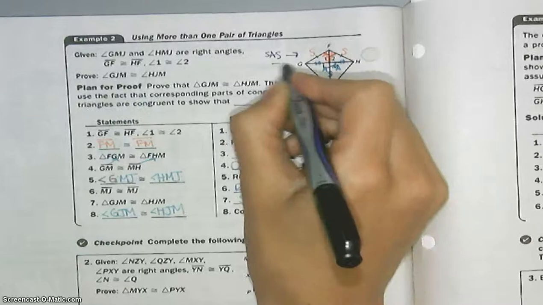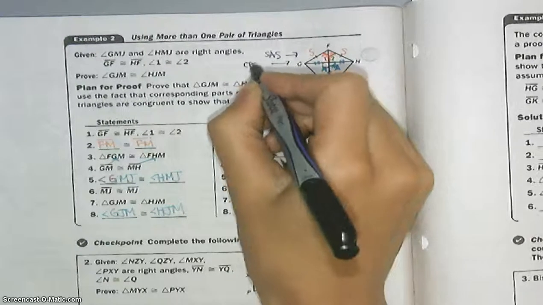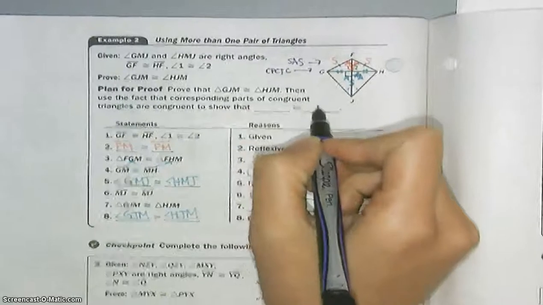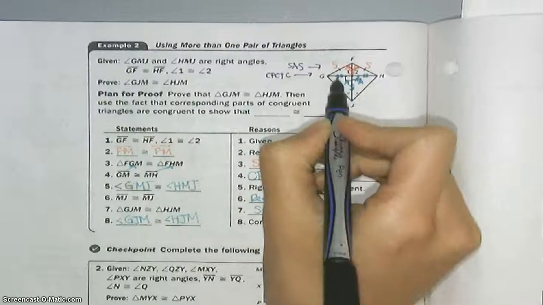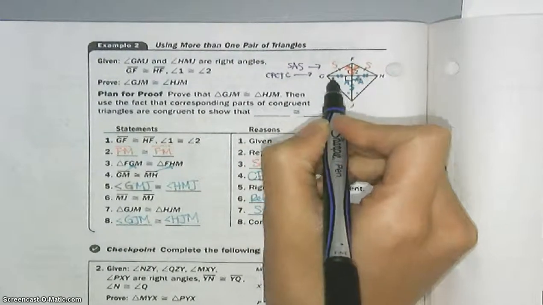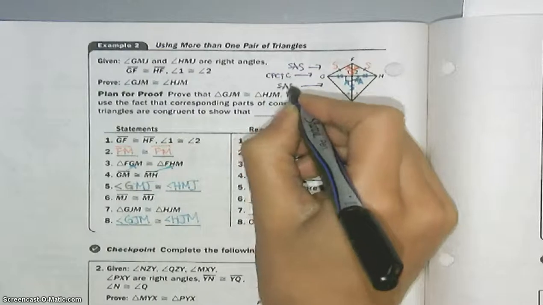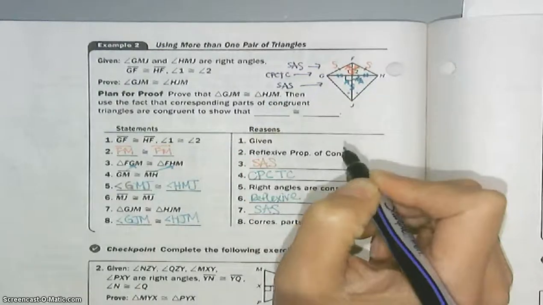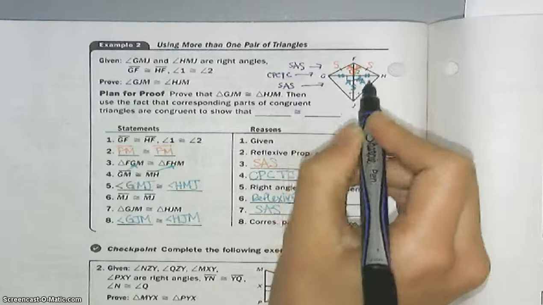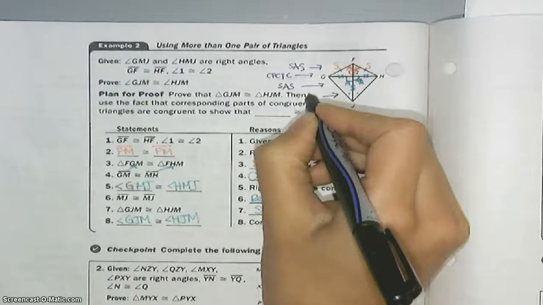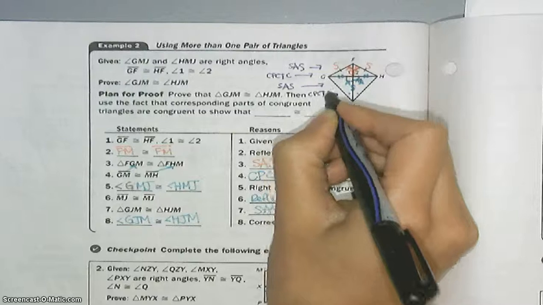That was CPCTC, because it was part of the congruent triangle. Then I saw if we have these sides equal, these blue triangles are congruent by side, angle, side. And then lastly, if these blue triangles are congruent, the parts of the blue triangle are congruent. So the last thing I used was CPCTC.